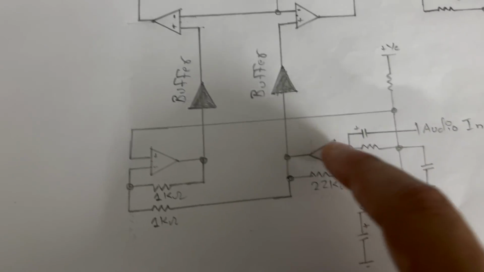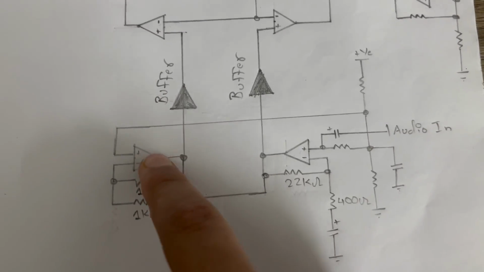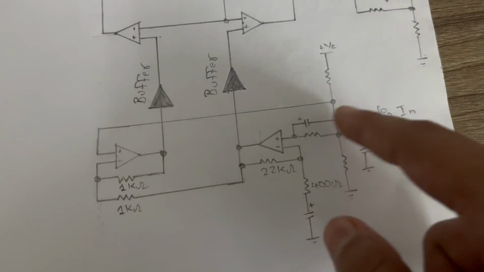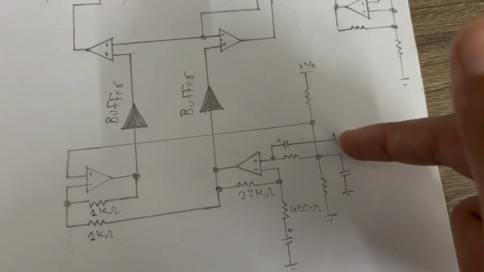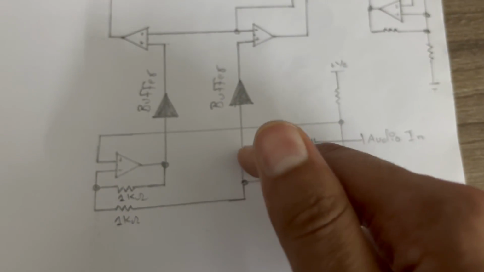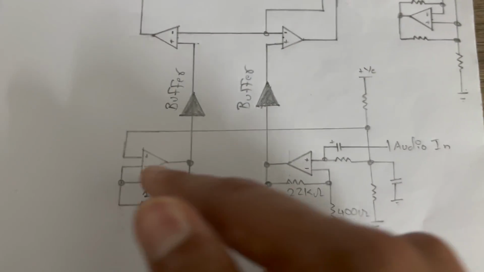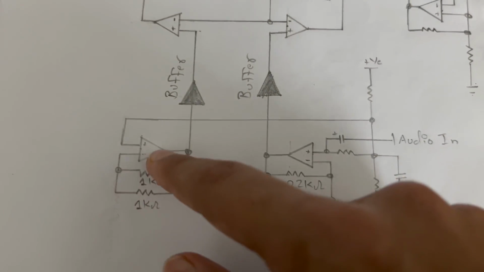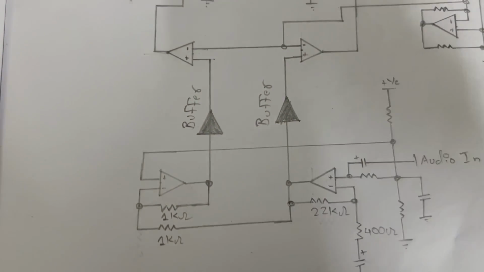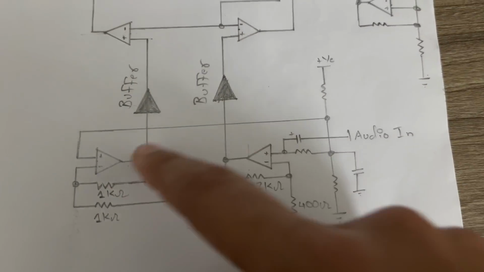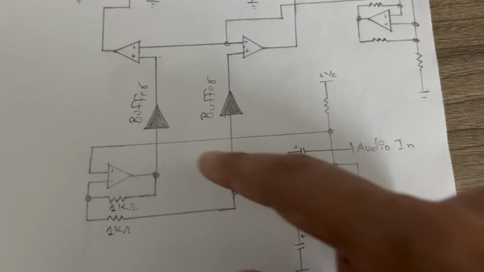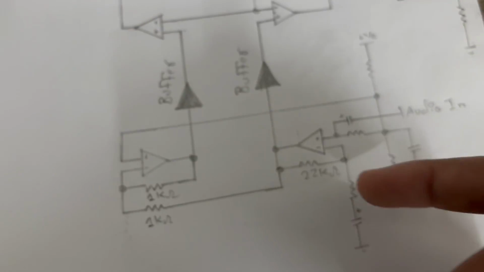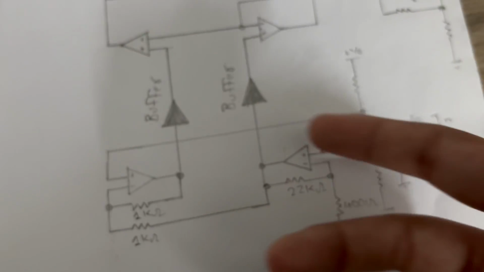This one is a non-inverting amplifier. This op amp is an inverting amplifier. Basically this one amplifies the main signal and its output is taken as the input by this inverting amplifier from the non-inverting amplifier, and it inverts the signal. But since the output of the op amp stays at 6 volts from a 12 volt supply, so it is half of the supply voltage, so it's not much of a problem and it works nicely.